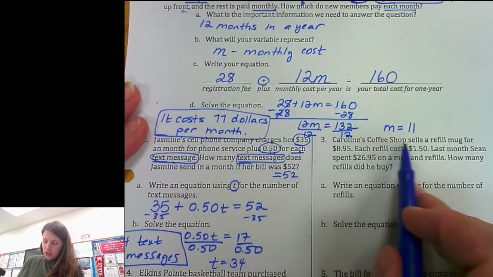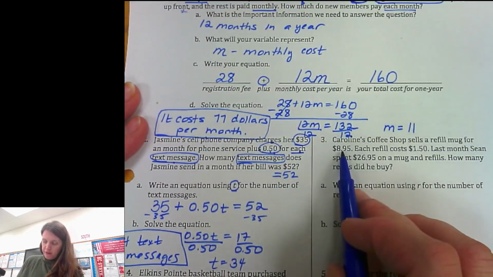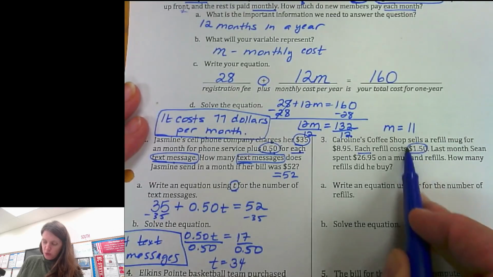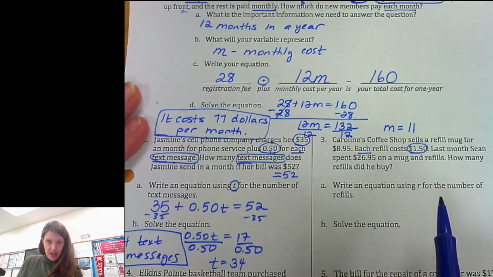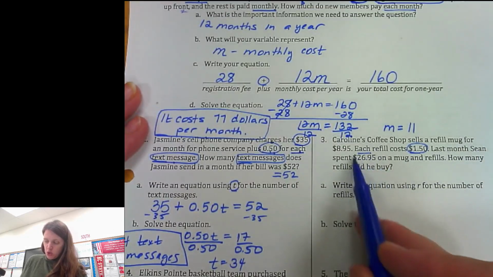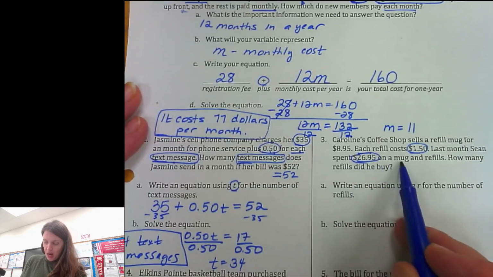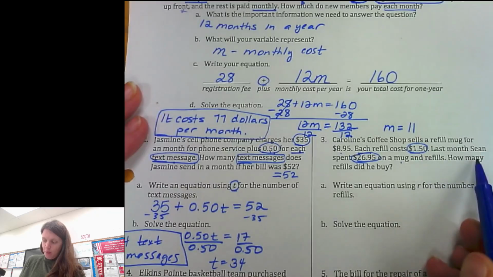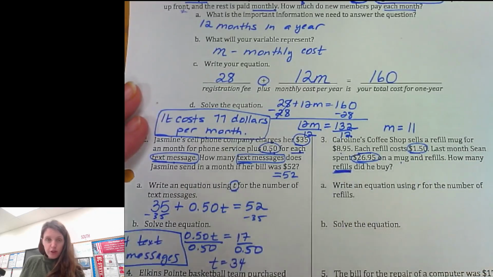It says Caroline's Coffee Shop sells a refill mug for $8.95. Each refill costs $1.50. Each is going to be the thing that's repeating over and over again, okay? And that's going to be the thing that's changing. Last month, Sean spent $26.95 on a mug, that was the $8.95, and the refills. How many refills? Whatever your variable is, it's usually the thing in the question. How many refills, how many R, did he buy?